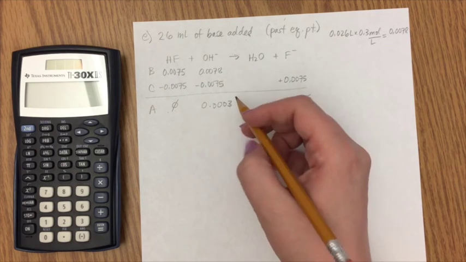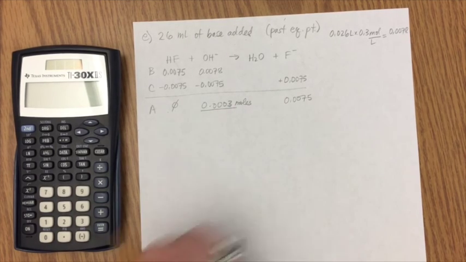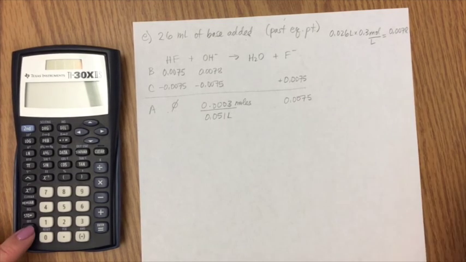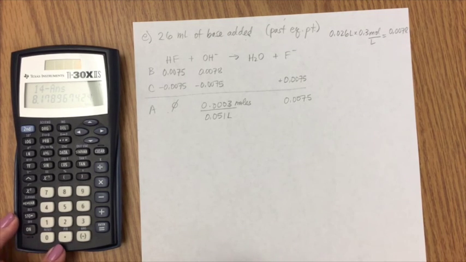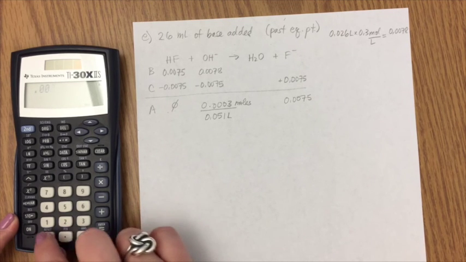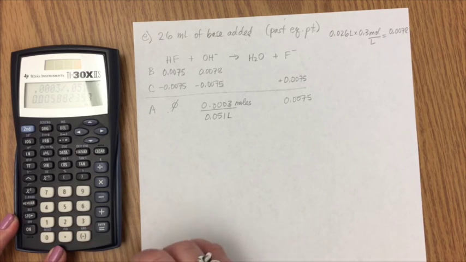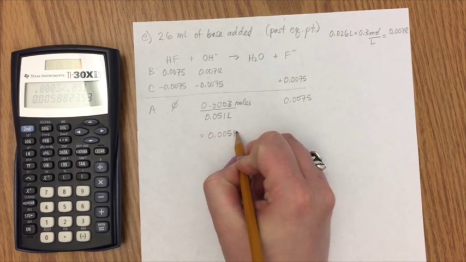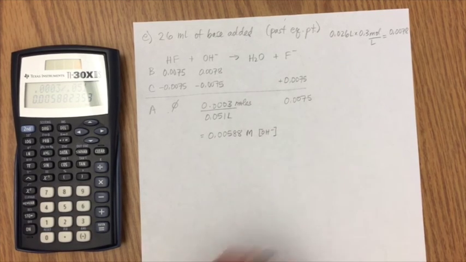Okay, so now remember, this is a BCA table, so these are moles. And at this point, we've added 51 milliliters of total volume. We started with 25, we've added 26, so we have 51 milliliters total volume. So we'll take 0.0003 moles, divide by 0.051 liters, and we'll get 0.00588 molar concentration of hydroxide.